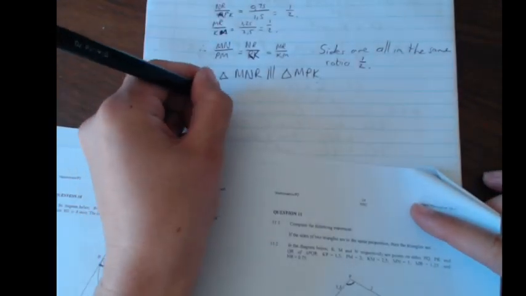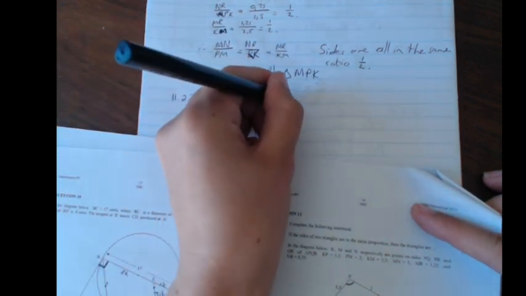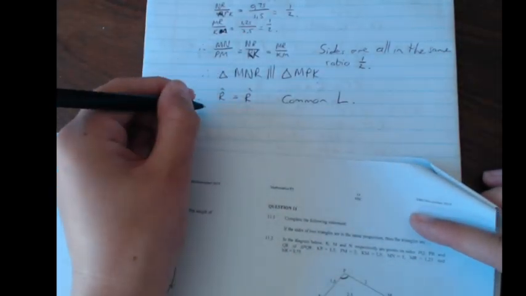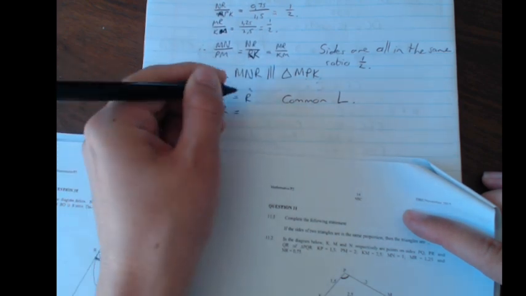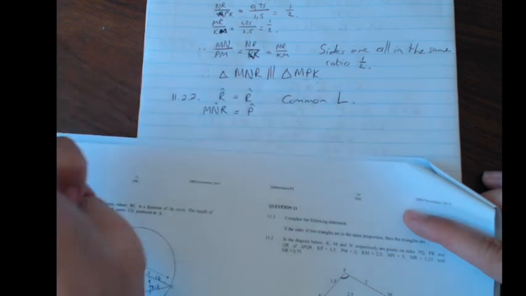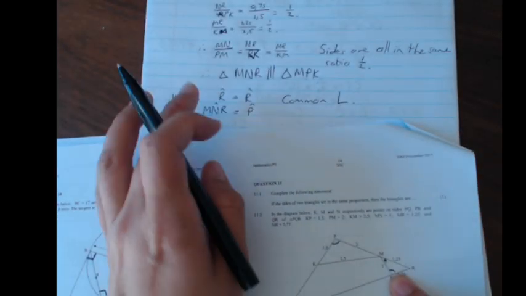11.2.2. I'm going to say angle R is equal to angle R. It's a common angle. Then angle MNR, so I'm listing now MNR is equal to angle P. I'm listing the small triangle on the left hand side and the big triangle angles on the right hand side.